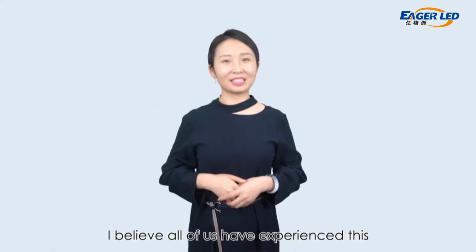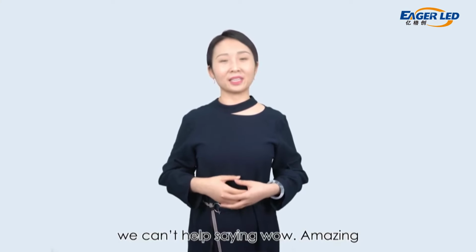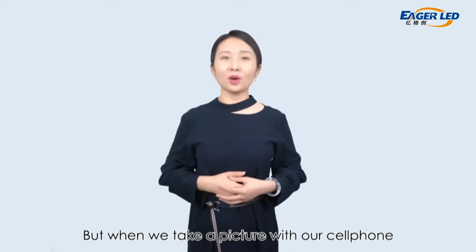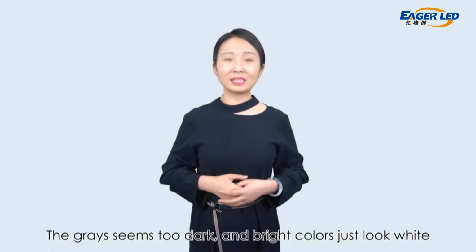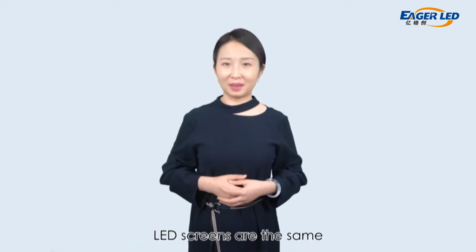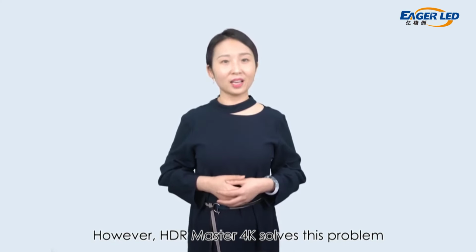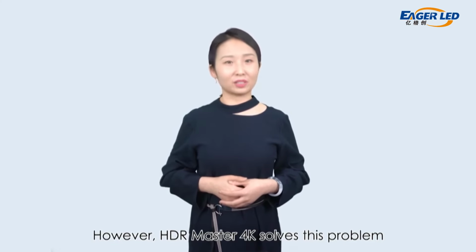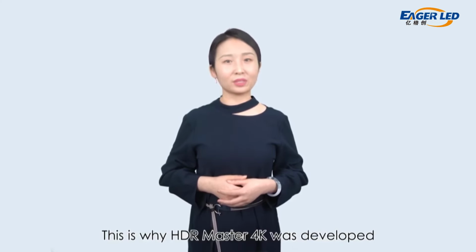I believe all of us have experienced this, where when we see the beautiful scenery, we can't help saying, wow, amazing. But when we take a picture with our cell phone, the result is never as good. The gray seems too dark, the bright colors just look white. LED screens are the same. The scenery captured by our cell phone is very different from what we can see with our eyes. However, the HDR Master 4K solves these problems by restoring the real original colors. This is why HDR Master 4K was developed.